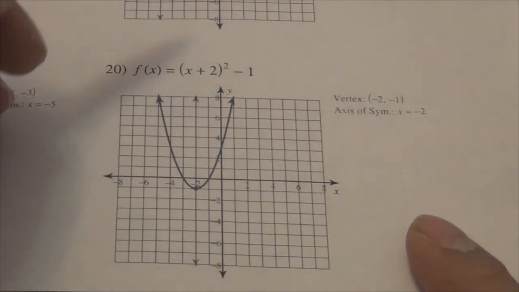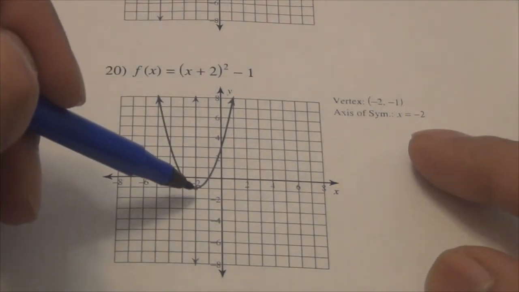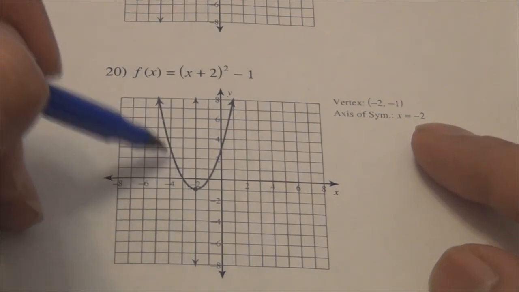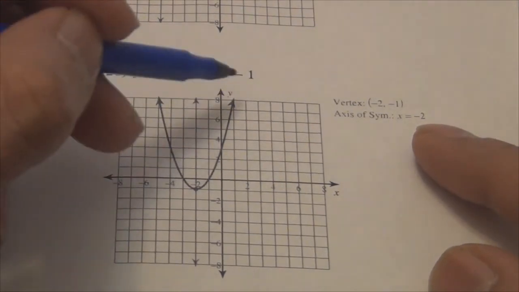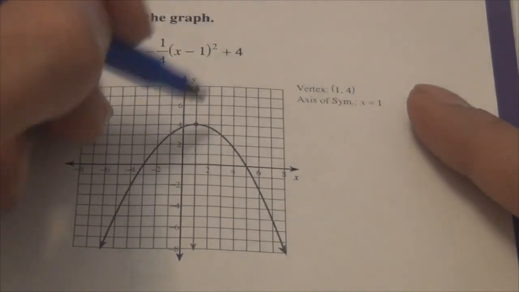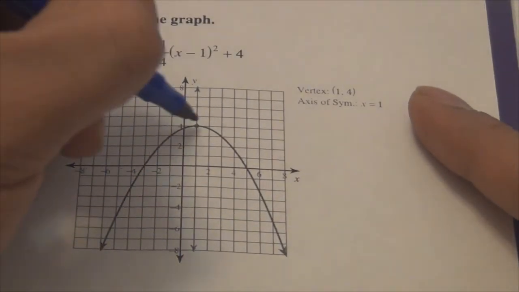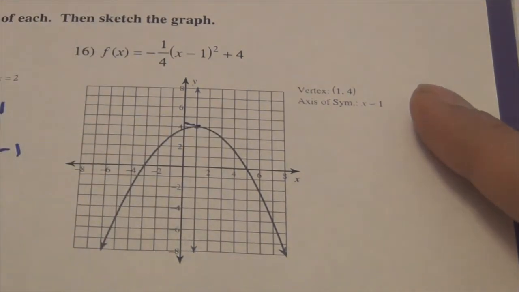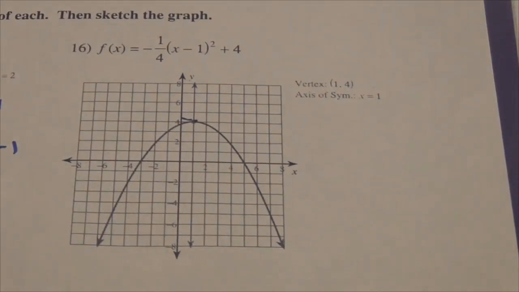So it does help you because when you have the vertex and the axis of symmetry, now you know where the values of y start repeating. They start making sense. Having the vertex right here, I know that this is the turning point. Got it? Alright then. So that covers about everything from quadratics.